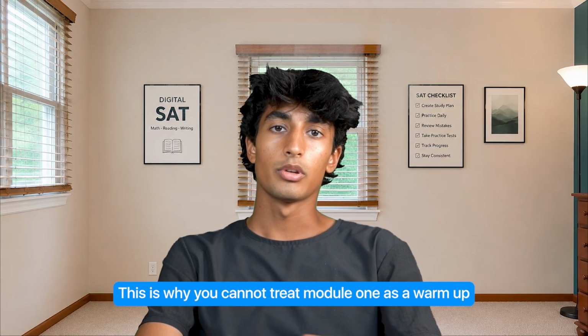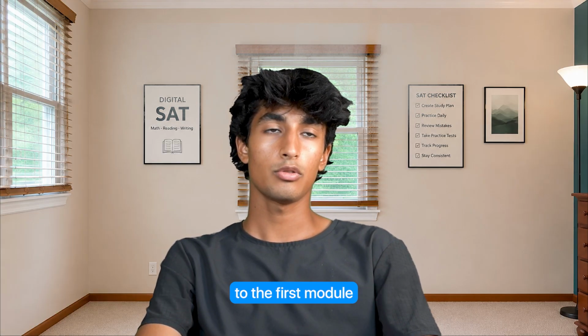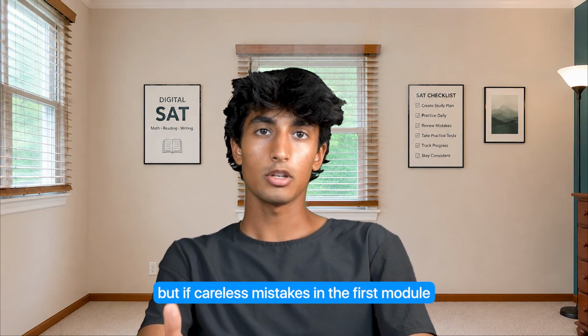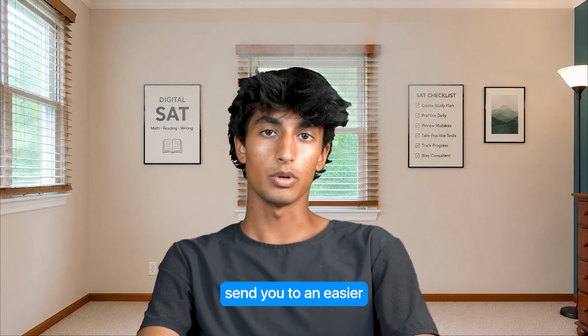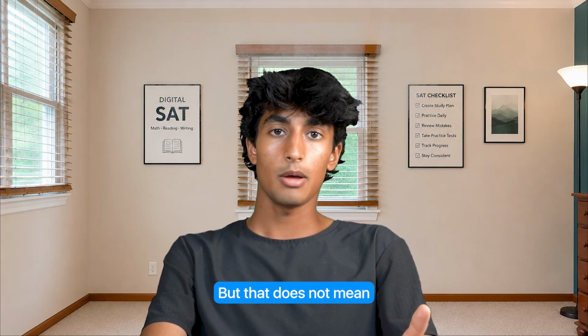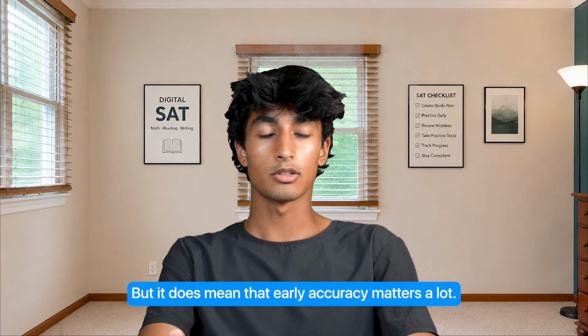This is why you cannot treat Module 1 as a warm-up. Many students make the mistake of rushing through the first module thinking that they can recover later in the second module. But if careless mistakes in the first module send you to an easier second module, then they may actually limit your scoring potential. But that does not mean that one mistake ruins your whole test. But it does mean that early accuracy matters a lot.